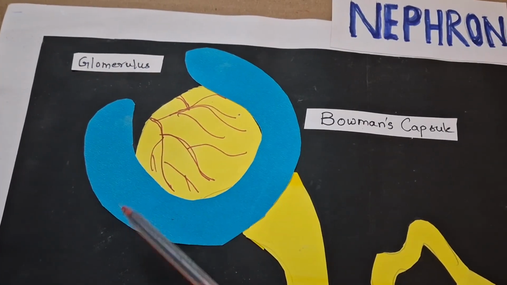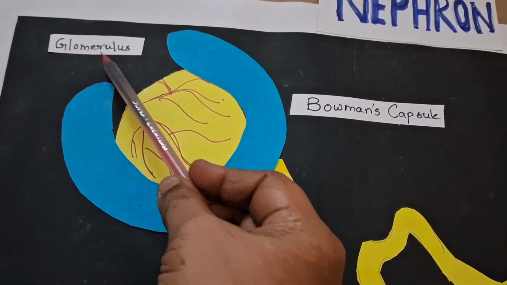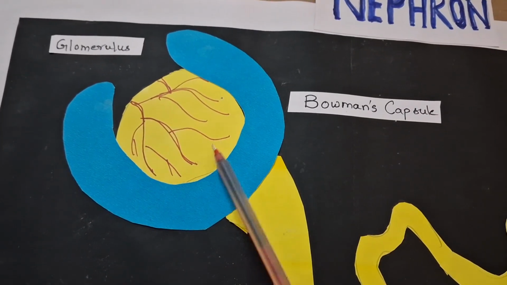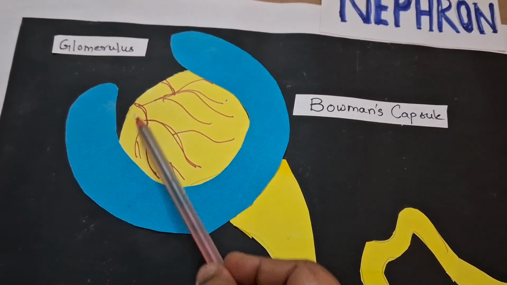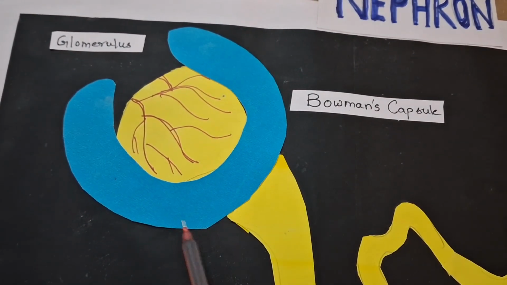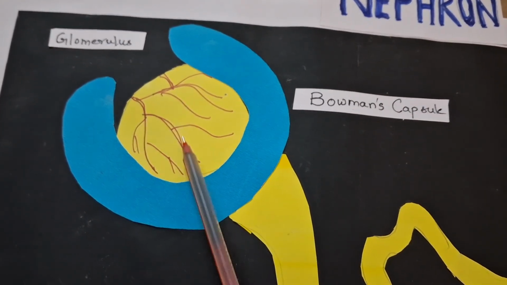Each nephron consists of a glomerulus. The glomerulus is nothing but a bunch of capillaries, a tuft of capillaries present here. This blue colored part is the Bowman's capsule. Inside the Bowman's capsule, the glomerulus is present.